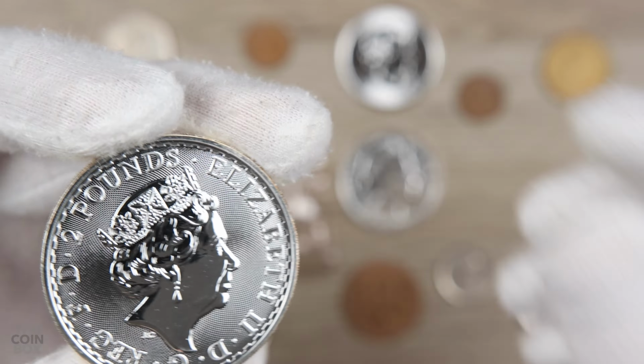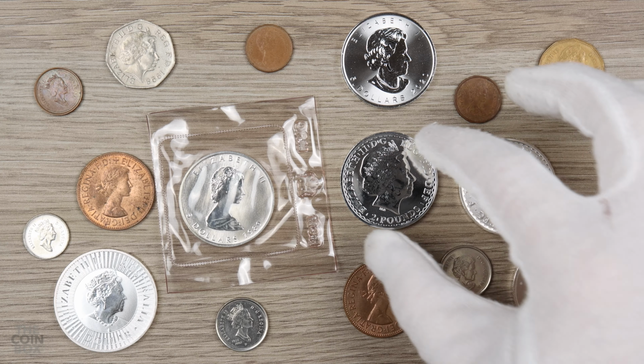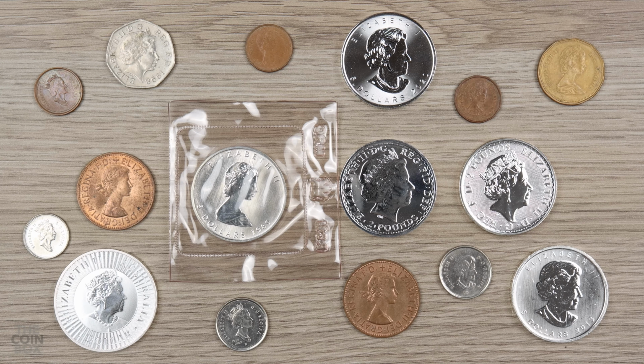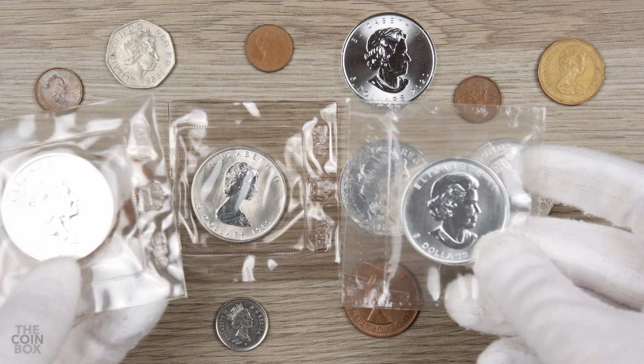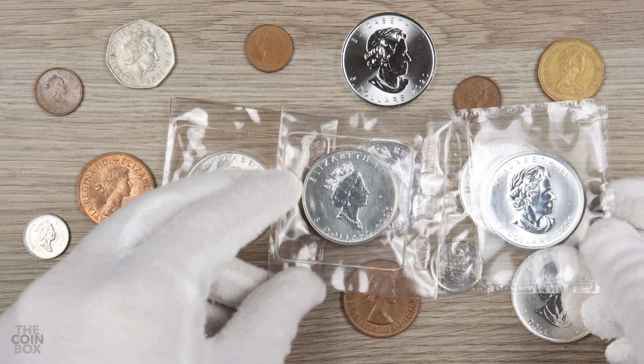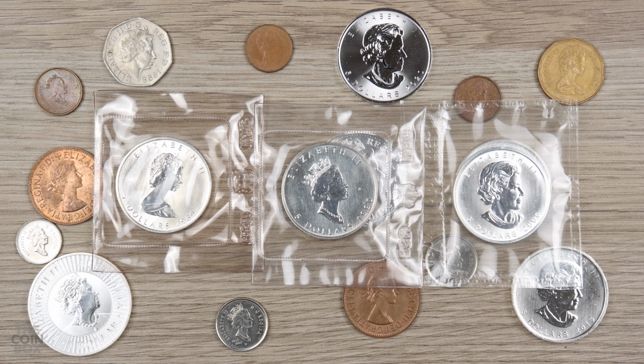And that brings us to other nations, other countries that have the queen's effigy on them. And Canada, of course, comes to mind. Now I have these 3 different ones here, and you can see the evolution of the design right there. So I'll show you once again here on the screen. This is from the Canadian Mint.